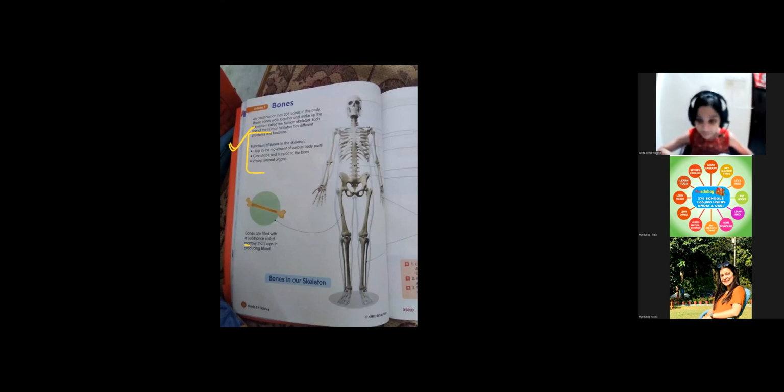Yes, yes. So, in our bones, the bones are filled with a substance that is called marrow. Okay, so what is marrow? It is a substance that is present inside our bone. And what is its function? It helps to produce blood. It helps in producing blood. Okay.